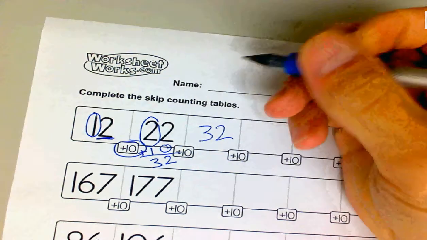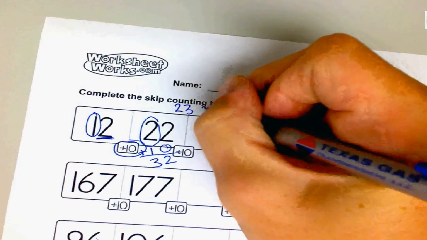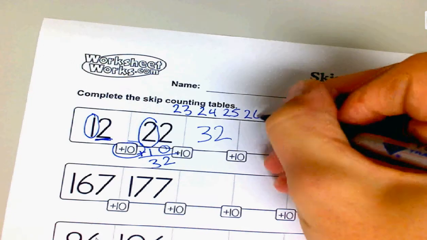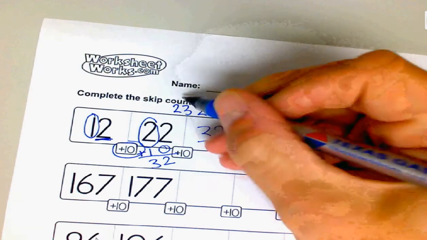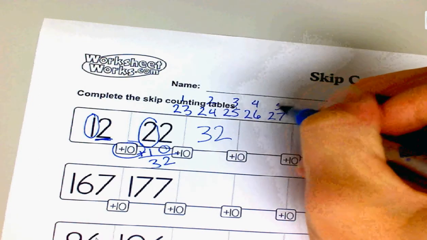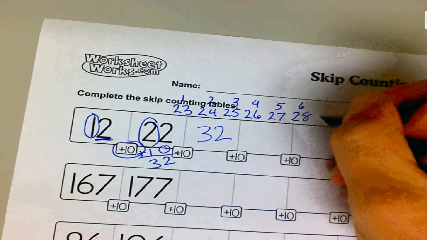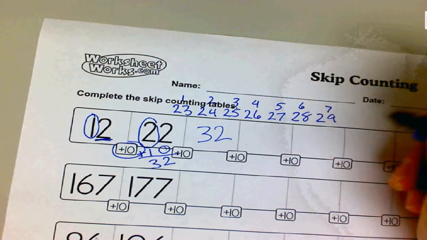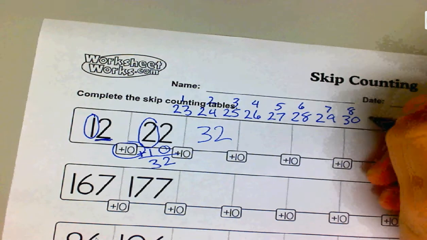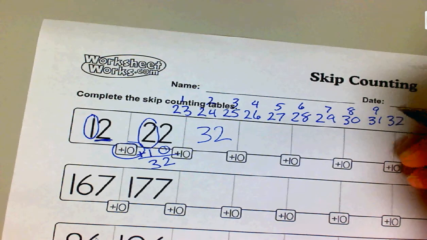Or if you need to count, 23, 24, 25, 26, 27 is 1, 2, 3, 4, 5, 28, 6, 29, 7, 30 would be the 8th one, 31, 9, 32, the 10th one.